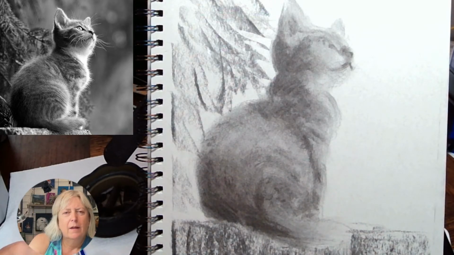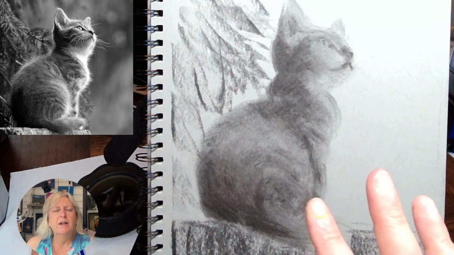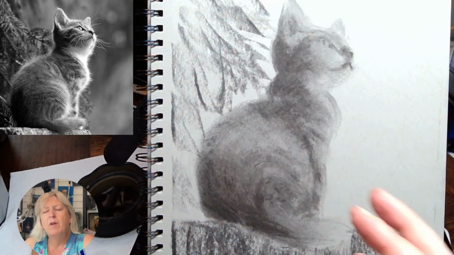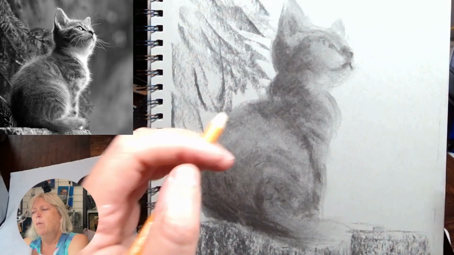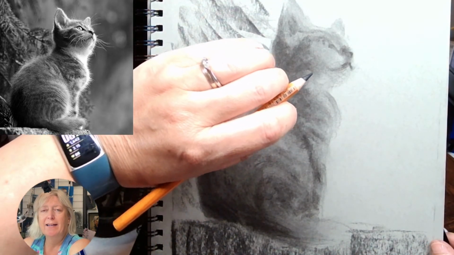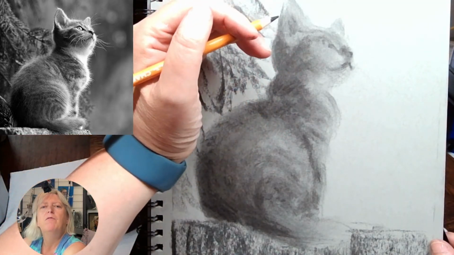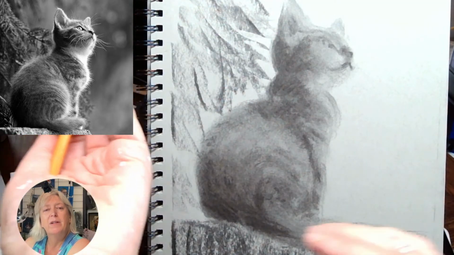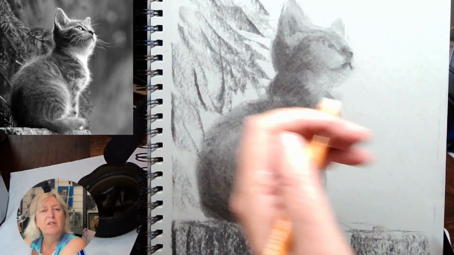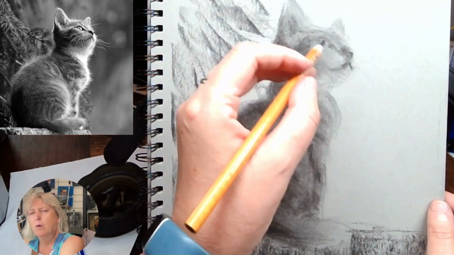So now I've got an idea of how my kitten's looking, and I've got an idea of a rough background. One thing to be mindful of when you're using charcoal is to keep your hand lifted, because if you rest it on your paper, you're going to end up with black charcoal all the way down here, which you're going to quite cheerfully move and smudge all over your painting, your picture.